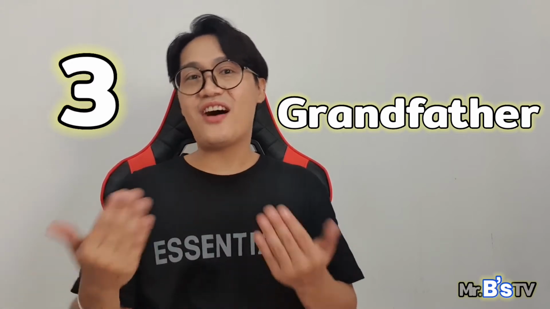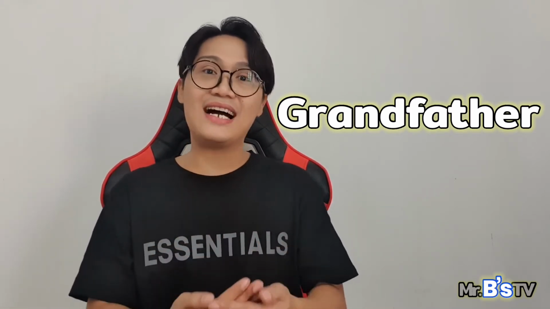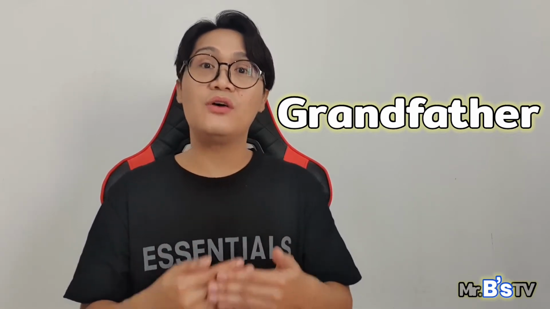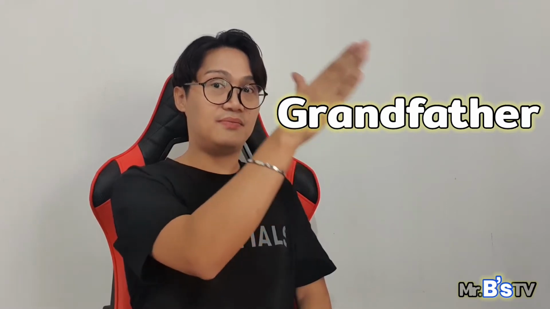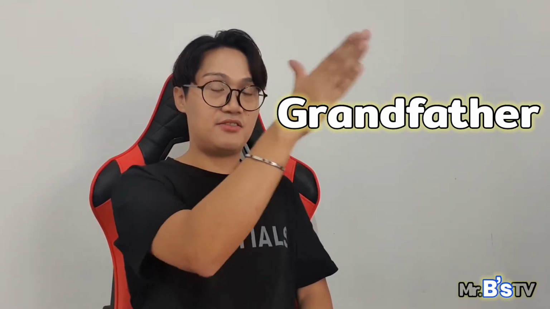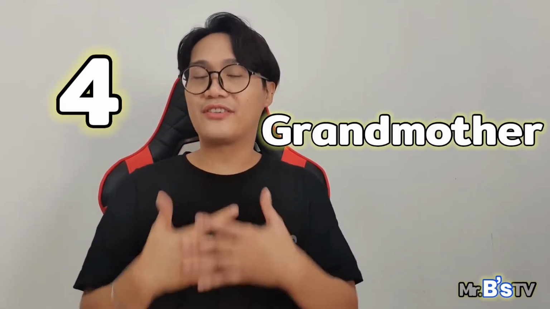The combination of the sign for father and the double hand movement of both signs suggests the reference to someone of the older generation. Grandfather. Number 4, grandmother. This is the counterpart for grandfather.